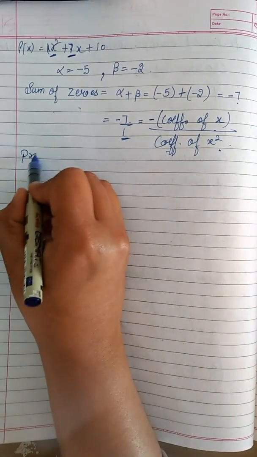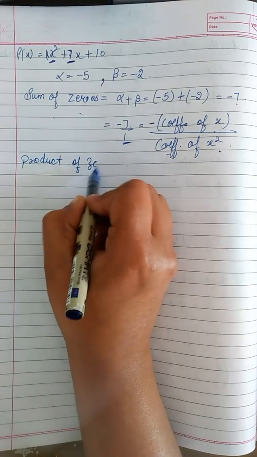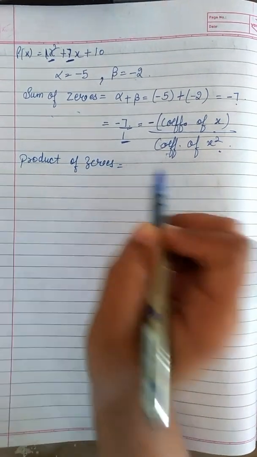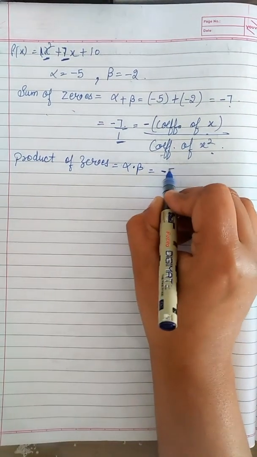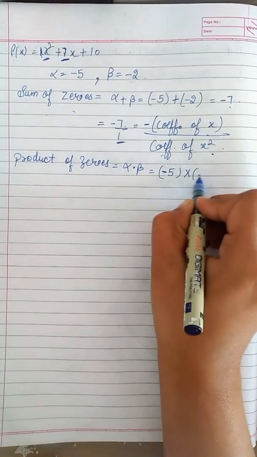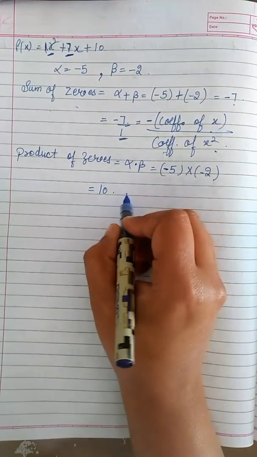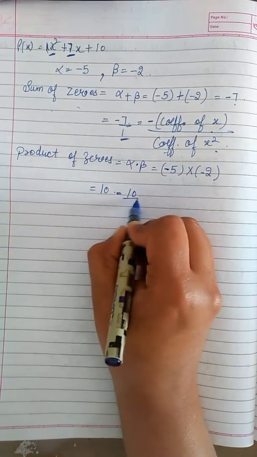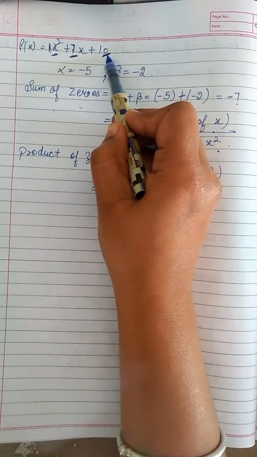Now we find product of zeros, alpha into beta. So what is the value of alpha? Minus 5, and value of beta is minus 2, which is equal to 10, or we can write it 10 upon 1. So what is 10? 10 is the constant term.